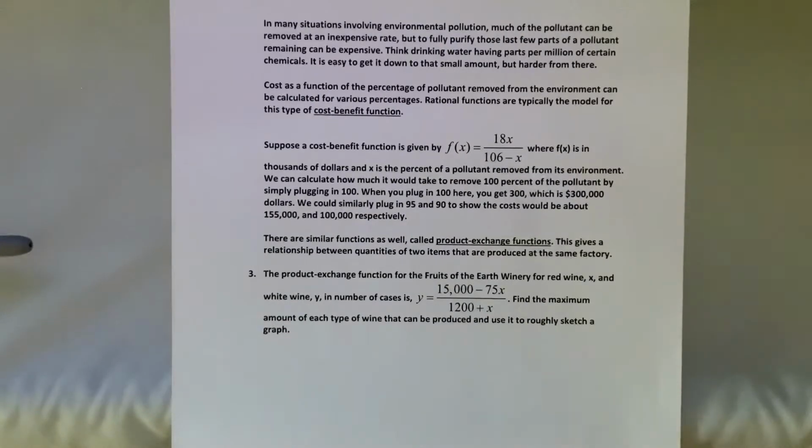Cost as a function of the percentage of pollutant removed from the environment can be calculated for various percentages. So rational functions are typically used to model this type of cost-benefit function. Suppose the cost-benefit is given by f of x equals 18x divided by 106 minus x, where f of x is in thousands of dollars and x is the percent of a pollutant removed from its environment.